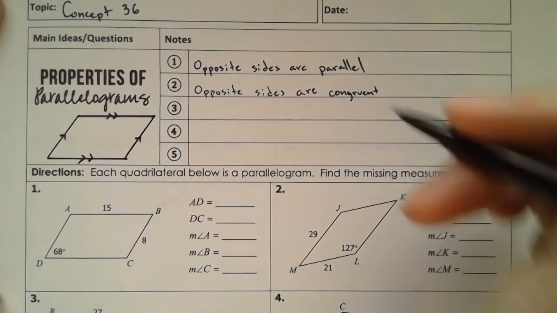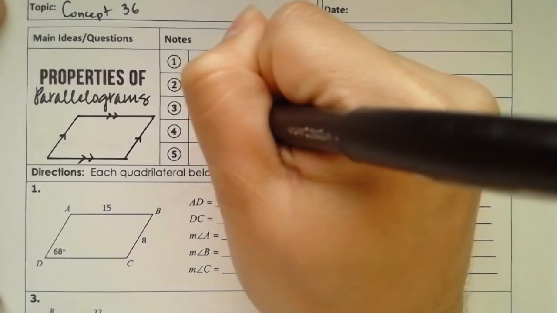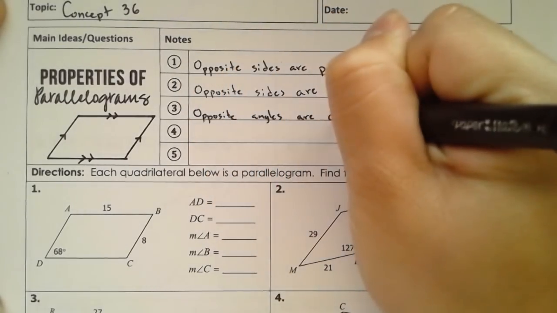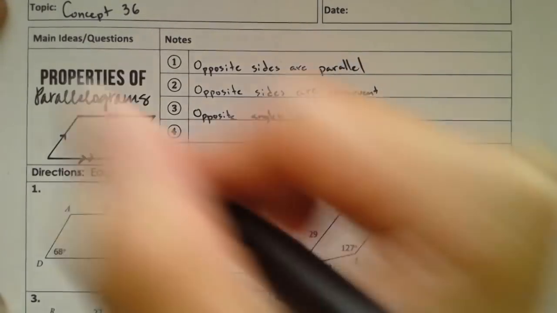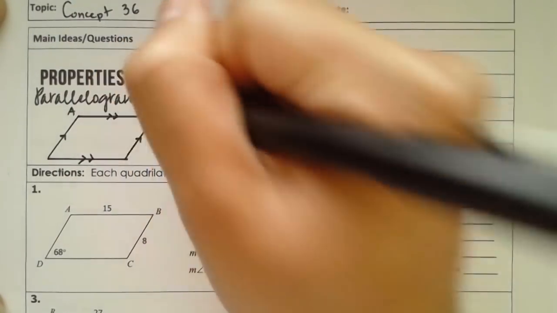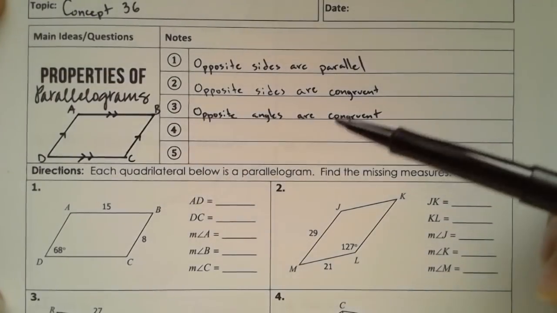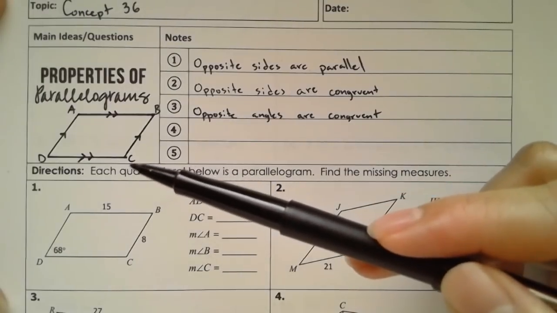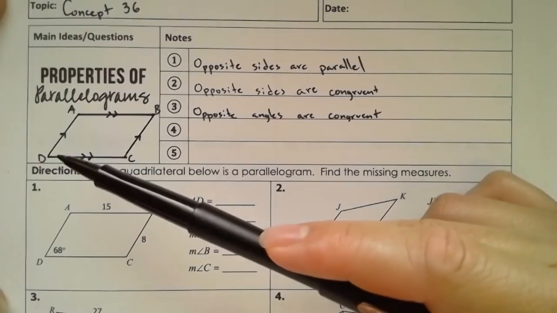The third property is that opposite angles are congruent as well. So let's label our parallelogram here. We're going to start with A, B, C, and D. This means the third property, that opposite angles, so angle A and angle C, are equal, and angle B and angle D are also equal.